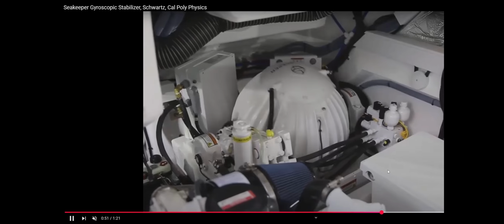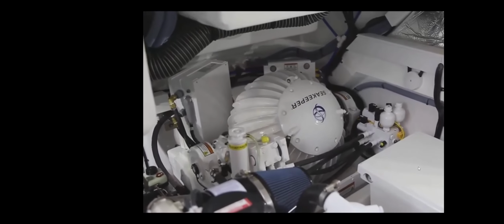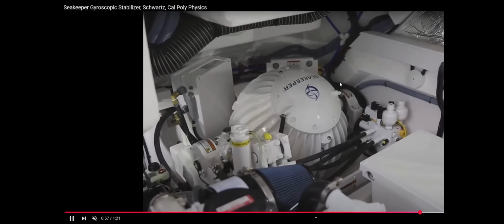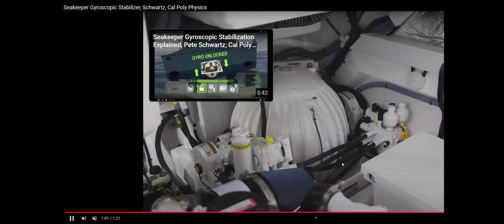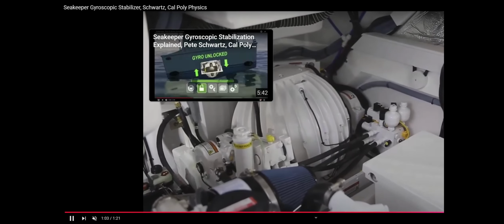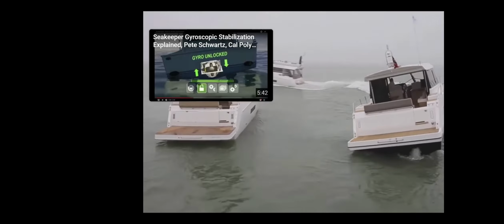You can see here it's moving around. It's gyroscopic. It's called the Seakeeper, and it's pretty cool, just by having this thing inside spinning and then rotating its axis to work against the waves. It's a pretty cool little device. All right, that's all I got for you on this lecture. Let's go to the whiteboard and we'll do several other examples and practice problems.